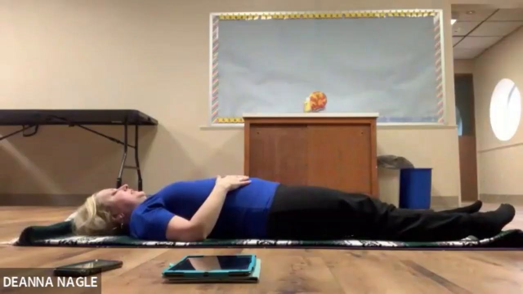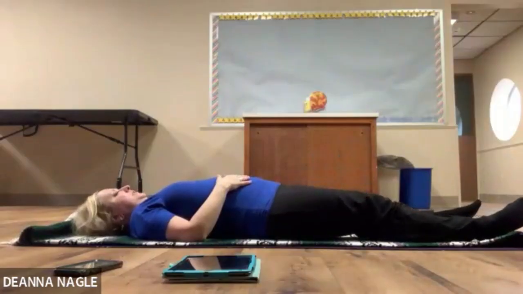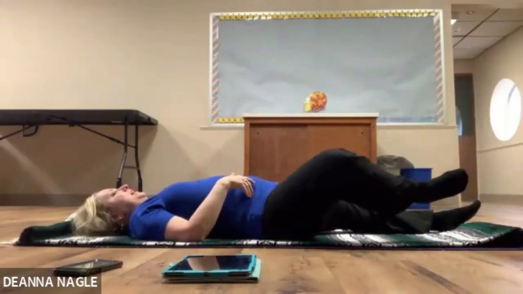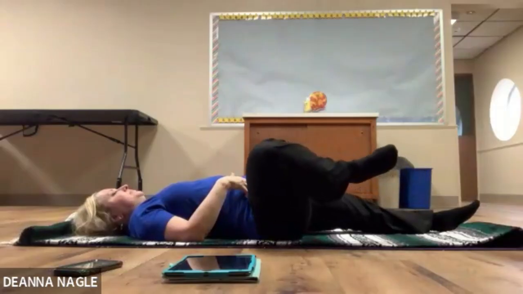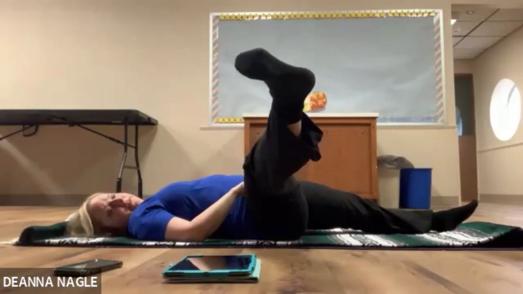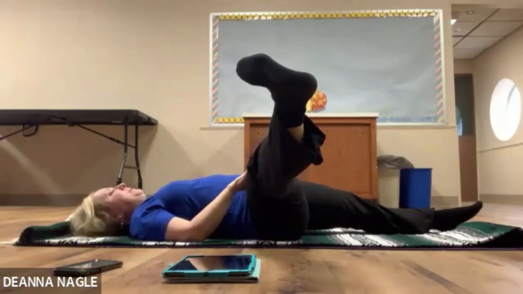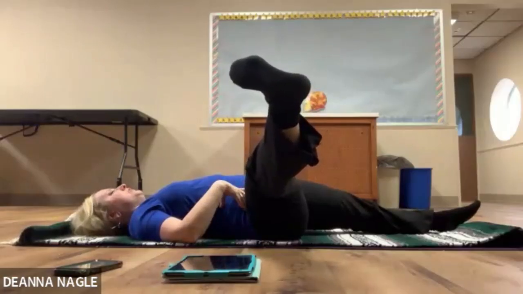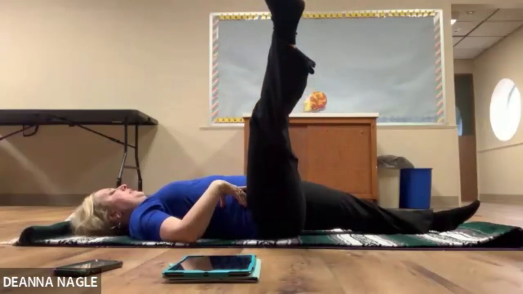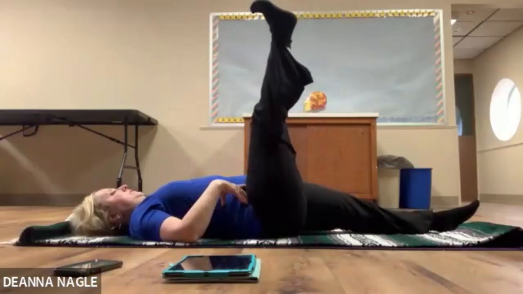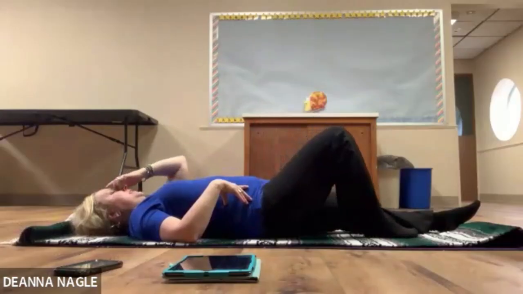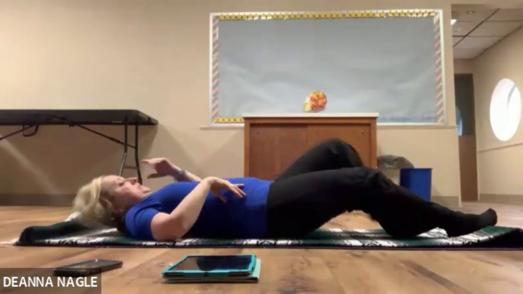Okay, changing it up now. Let that leg roll open. Lift it up. And now pull your knee up and out toward the side, and extend the leg out to the side. Now from here, imagine there's a heavy weight on your inner thigh. Pull that leg up, up, up to the center. And then bend the knee, set the foot down, and slide it back out.